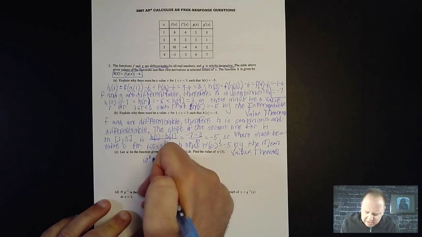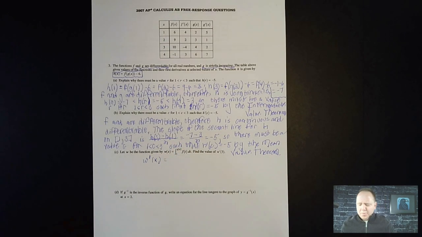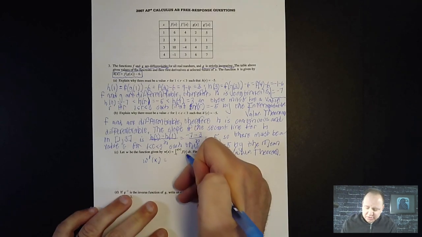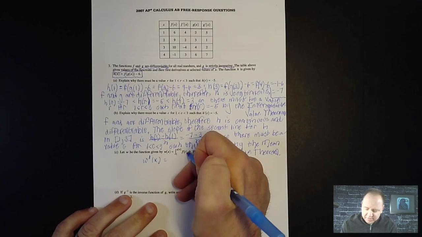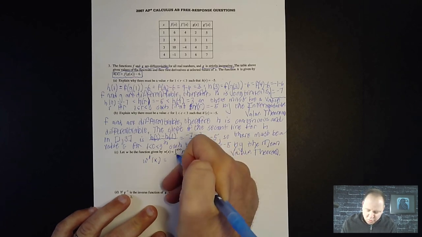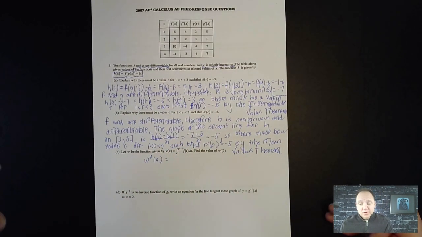So let's just write what W prime of x would be. Now remember, order of operations would tell us to integrate this first. So we would integrate f of t, use FTC, plug in g of x, subtract plugging in 1, and then come back and take a derivative. So that means the chain rule comes into effect.